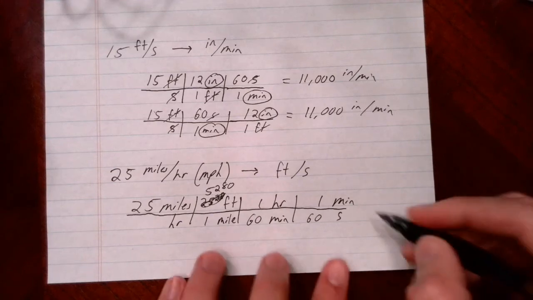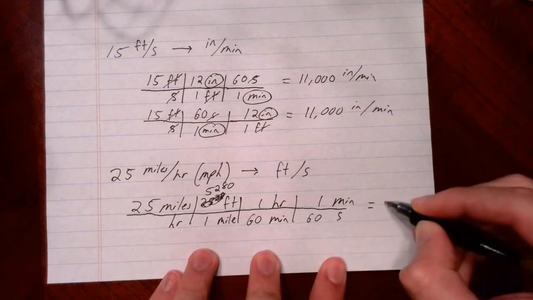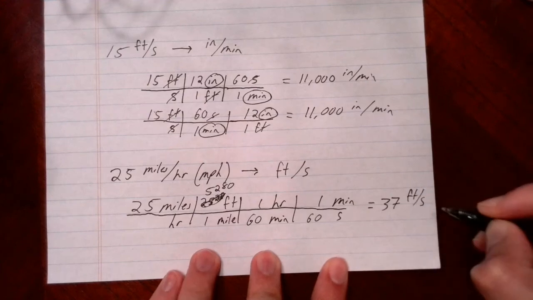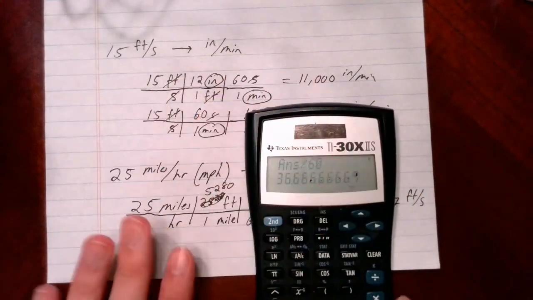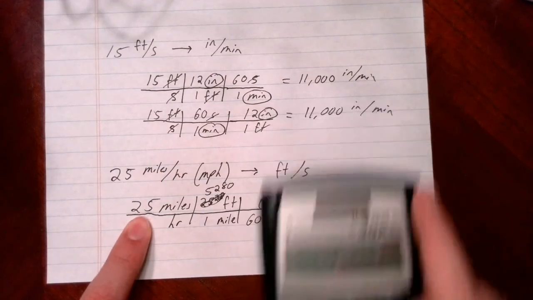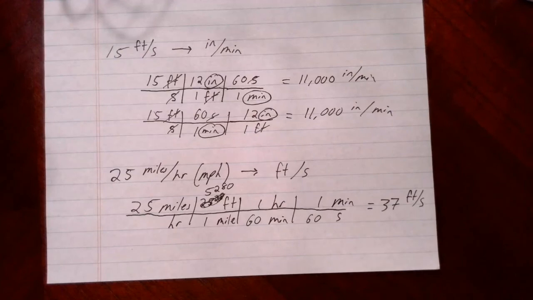Okay, so we type that in, you should get 37 feet per second. And when I typed in the calculator, I got this number, but I rounded it off to two significant digits because my original problem had two significant digits. So if you didn't get that answer, go back in and figure out what you need to do in your calculator to get that answer correct.